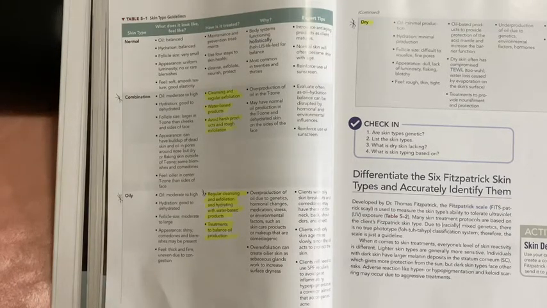How is it treated? Regular cleansing and exfoliation and hydrating with water-based products. Treatments to balance the oil production. Why? Overproduction of oil due to genetics, hormonal changes, medication, stress, or environmental factors such as skincare products or makeup that are comedogenic. All right, what else? Overexfoliation can create oilier skin as sebaceous glands work to increase surface dryness. Again, just because you have oily skin, it doesn't mean that you have to go overboard and over exfoliate your skin. If not, what's going to be happening is your skin is going to go into overdrive and start producing more oil. Again, that is why I say it's all about balance.